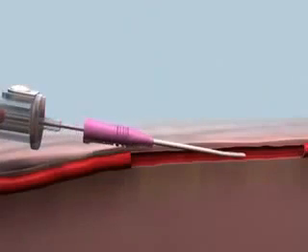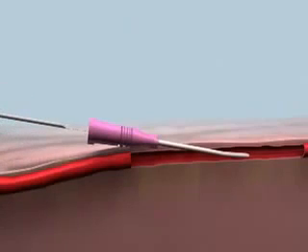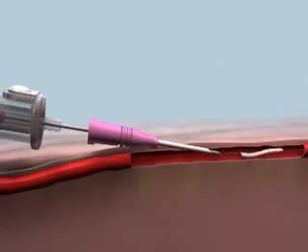Never attempt to reinsert the metal needle into the plastic cannula. Doing so may shear off the plastic cannula, releasing it into the bloodstream, resulting in a possible embolus.